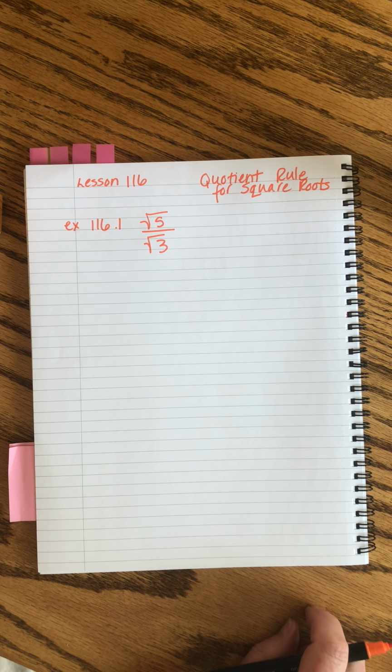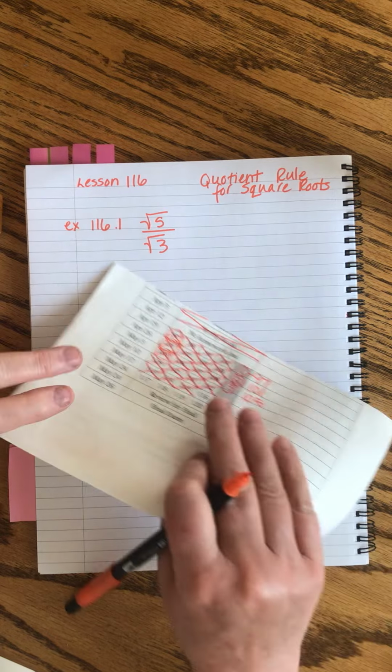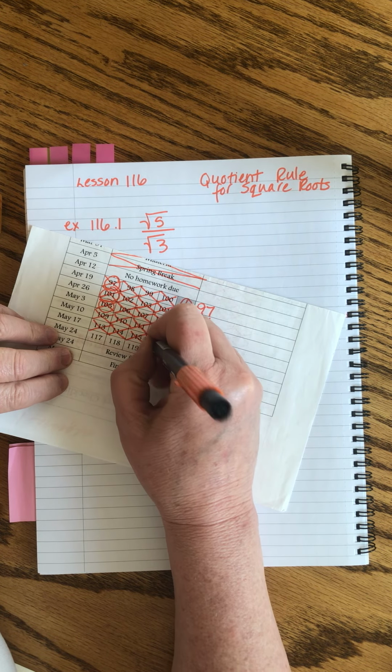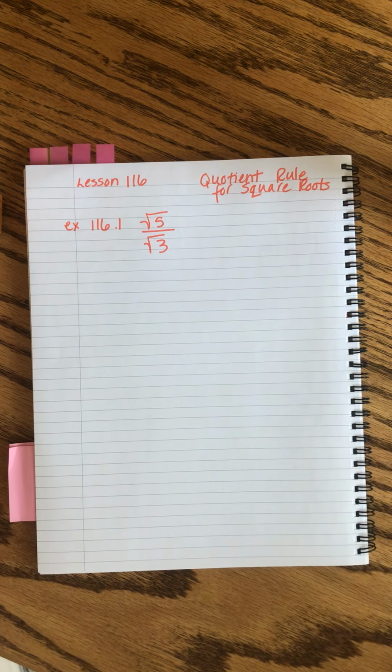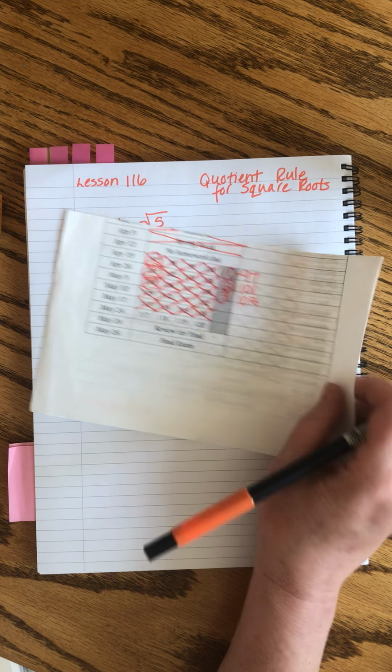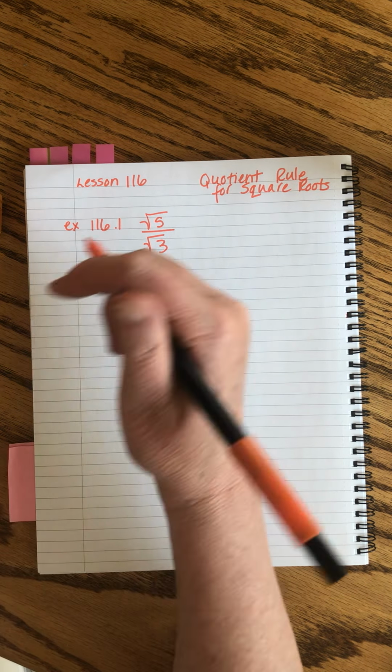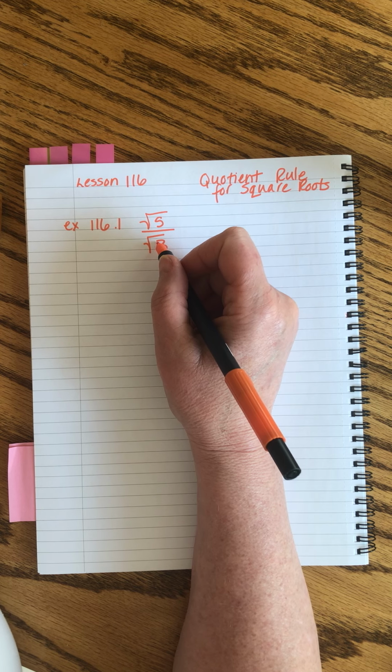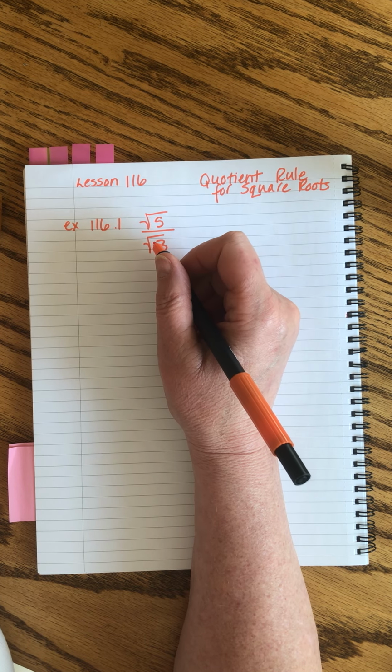Saxon Algebra 1, Lesson 116. We're wrapping up the end of the week once again. Only one more week to go. And we're dealing with some straight algebra today.